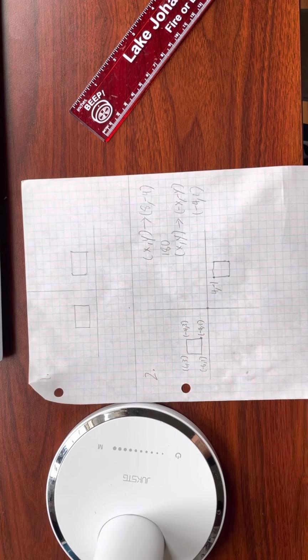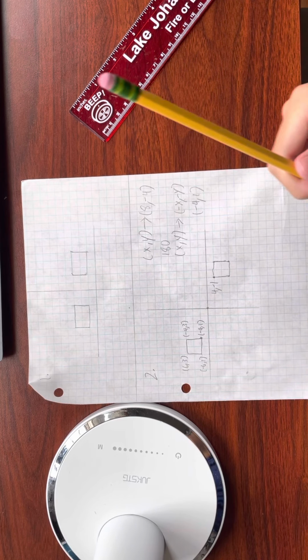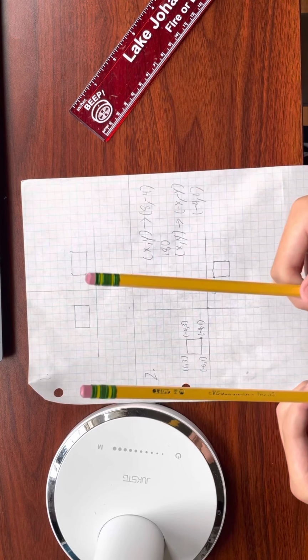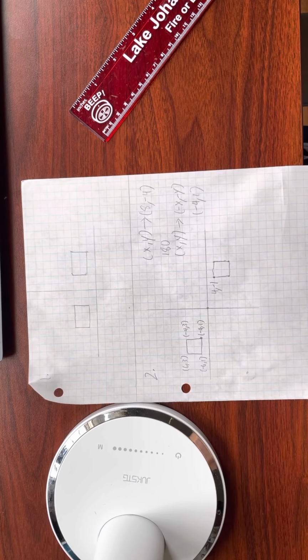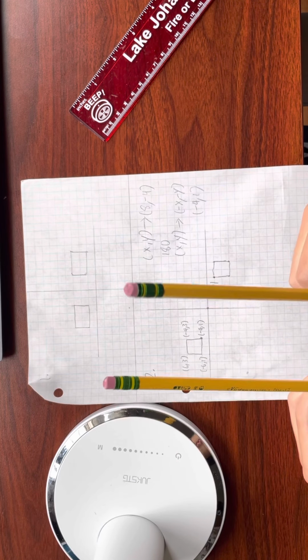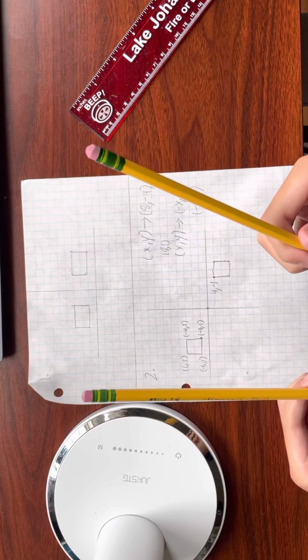So, on to question 3. What does it mean for two shapes to be congruent? So, two shapes are congruent when they are the same shape and their dimensions are the same. An example of this in real life could be when you have two pencils, and since they are the same object and have the same dimensions, they would be congruent.